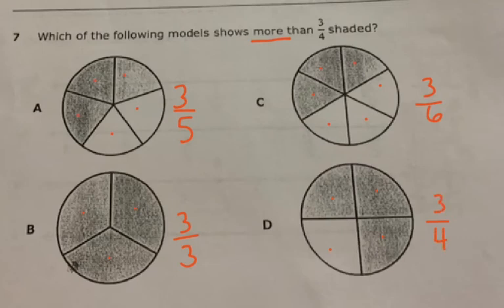I then need to write 3/4 next to each one because that's what I'm comparing. And it says it needs to show more, which means greater than. So I'm going to put in the greater than symbol.